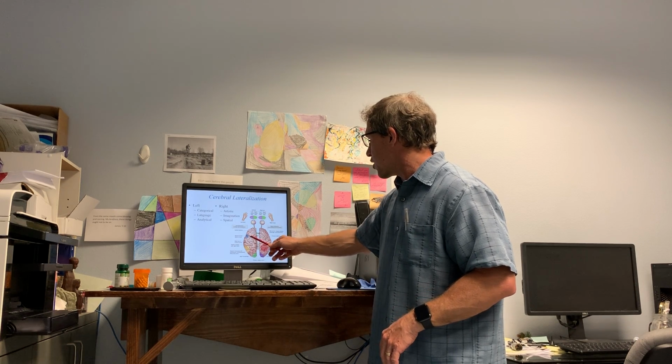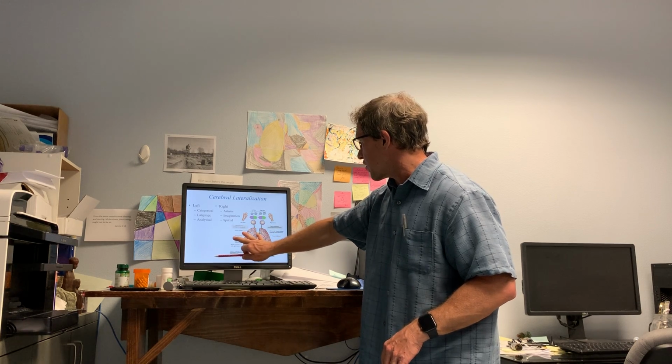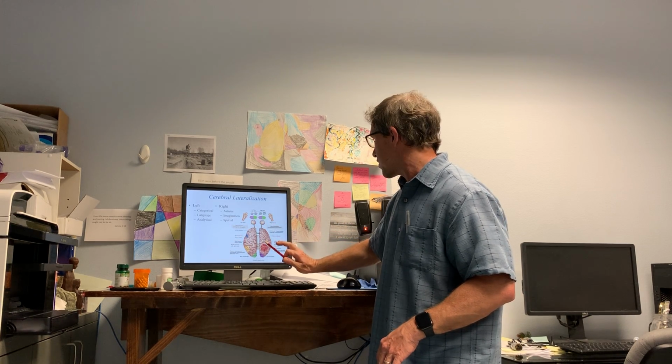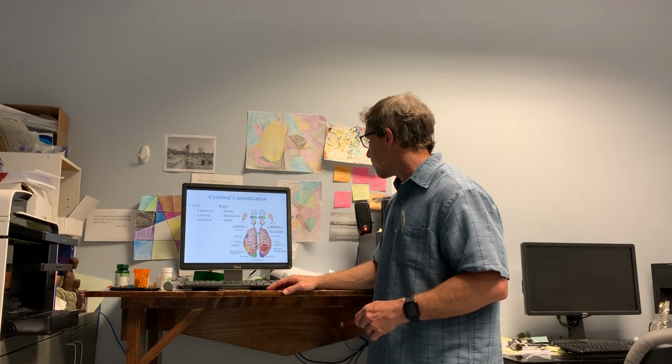And we mentioned that the motor Broca's area, and then Wernicke's area, this is just on the left side of the brain. It's not true on both sides. Musical ability is on your right side. Artistic stuff tends to be on your right side.